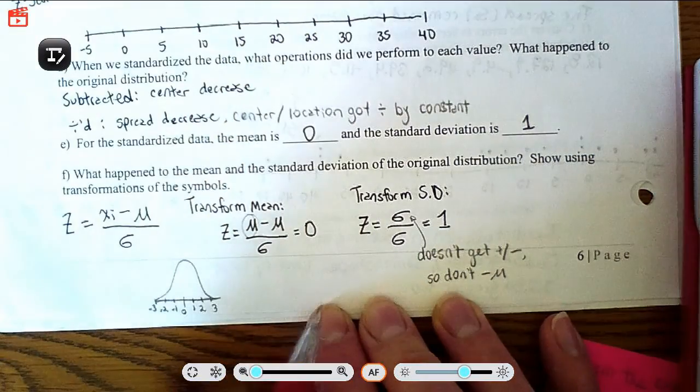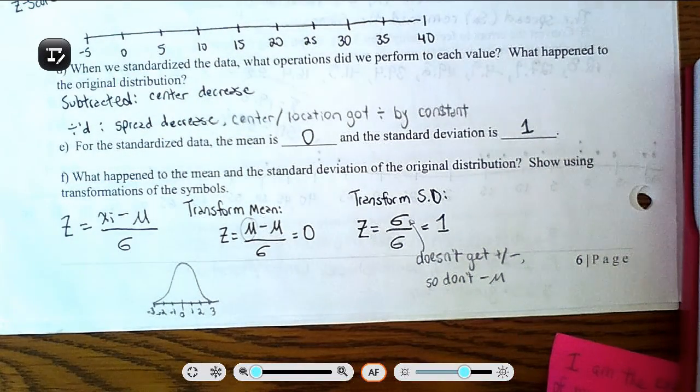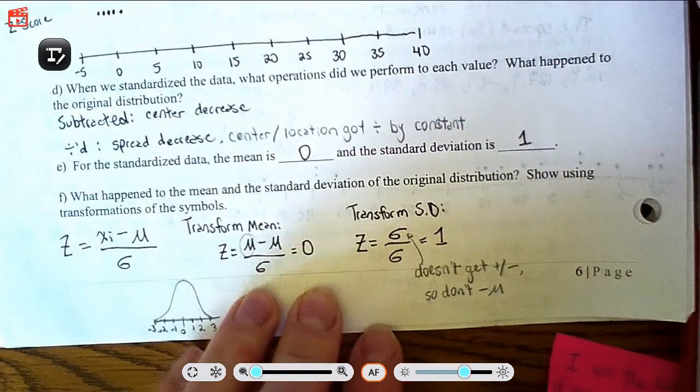And there are the formulas just to support that. Okay? All right. That is something that you have to be able to discuss.